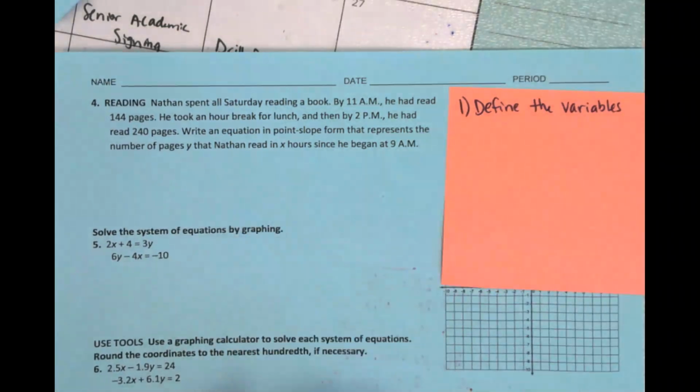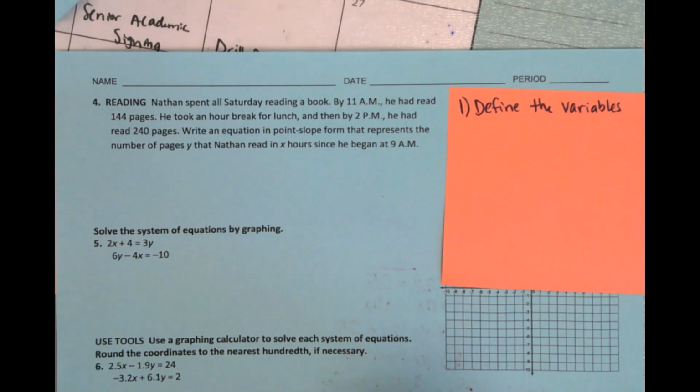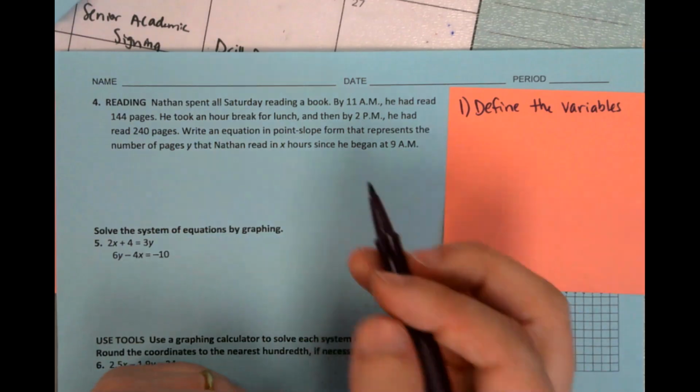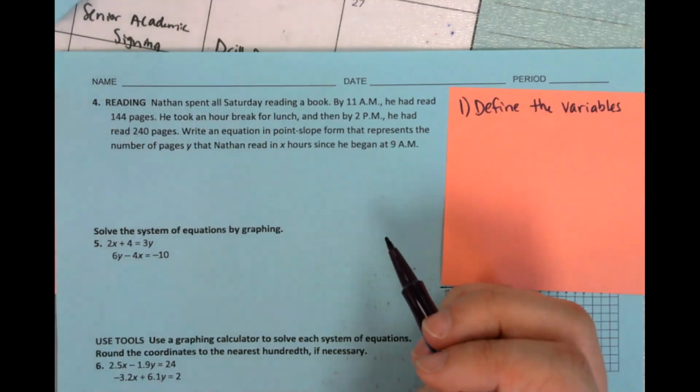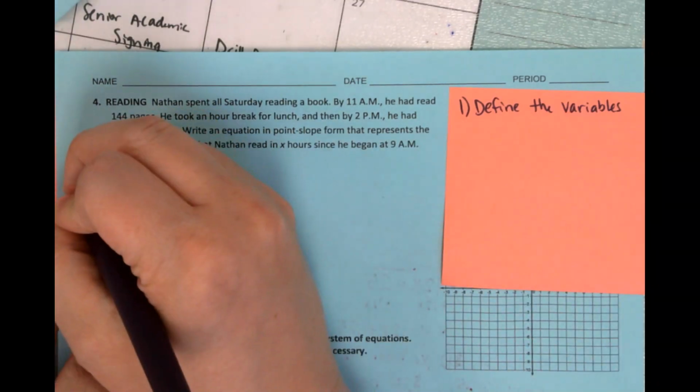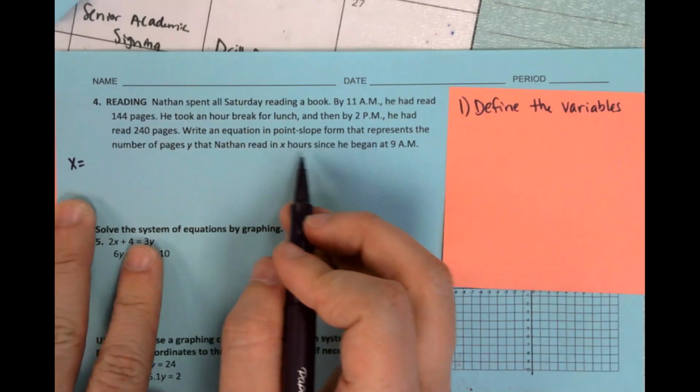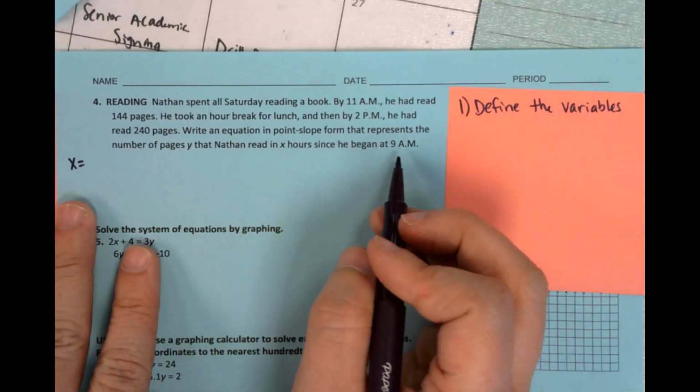Sometimes there's only one, sometimes there's two. Occasionally there'd be three, but we're not there yet. They define them for us, but I feel like this is such a long word problem, it helps to rewrite it. So x represents specifically the hours since 9 a.m.